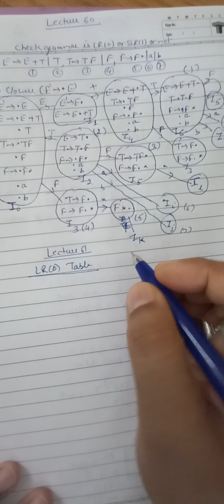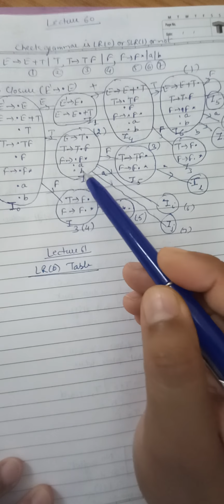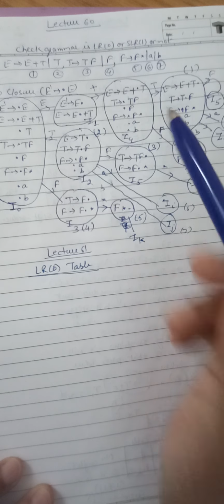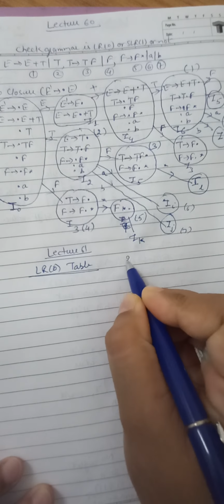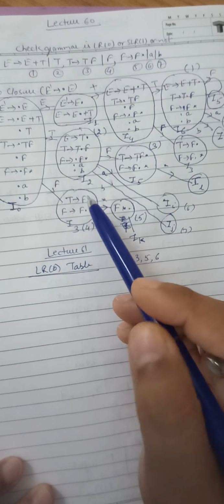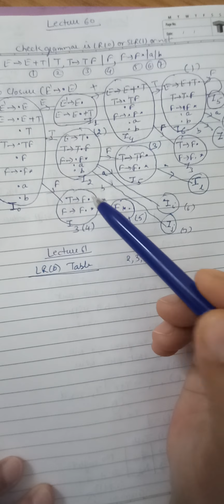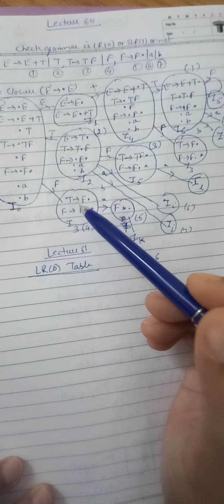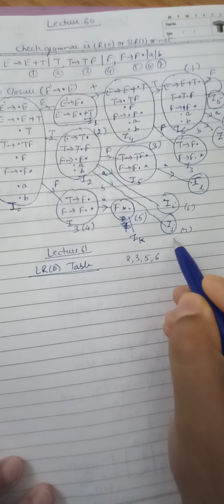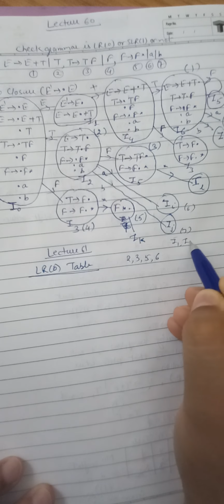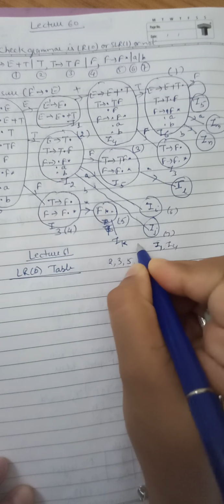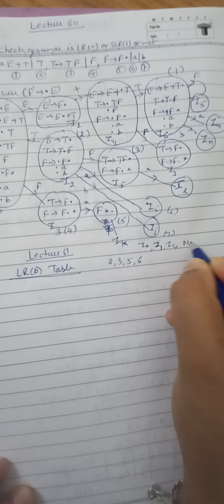So we have a problem in four states: I2, I3, I5 and I6. We have a problem with the second, third, fifth and sixth states, because in these states we have both shift and reduce. I1, I4 and I0 have no problem.